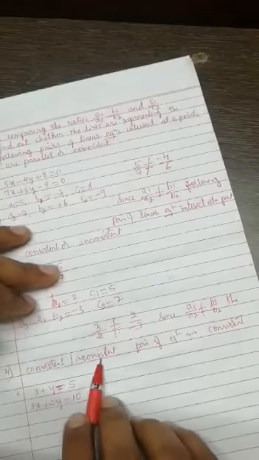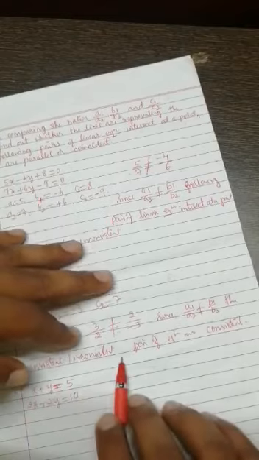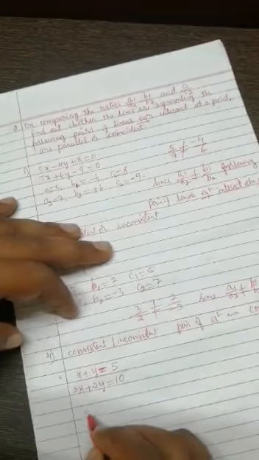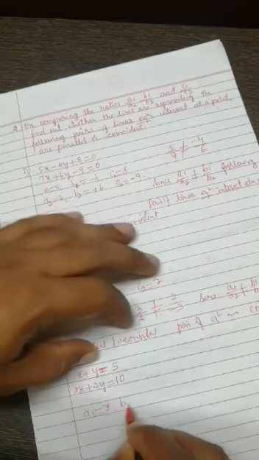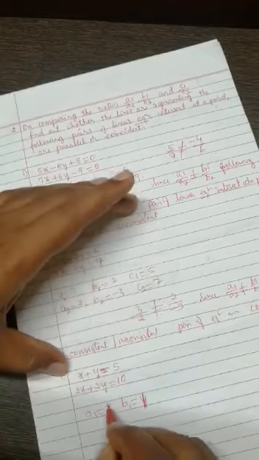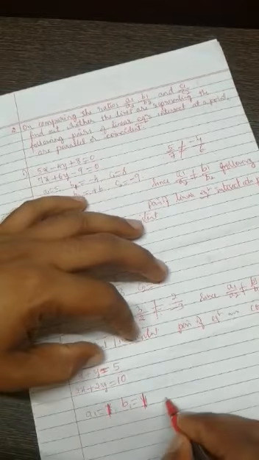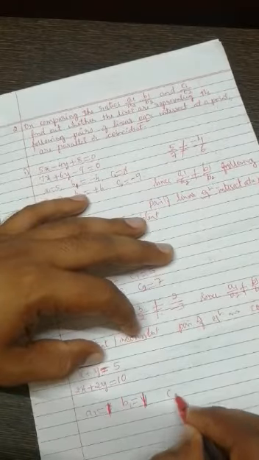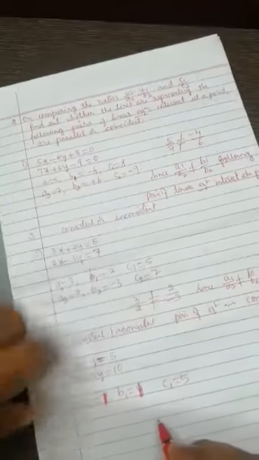Again the next question is whether it's consistent or inconsistent. If it's consistent, we have to find it graphically. Let us do the same. A1 is equal to 1, b1 is equal to 1 and c1 is equal to 5.